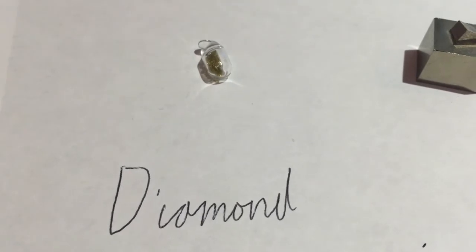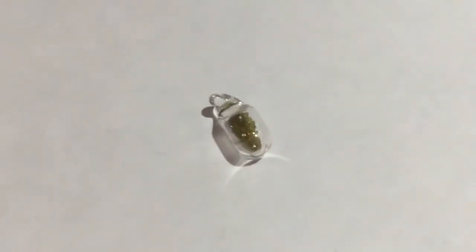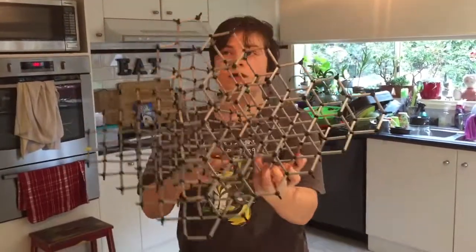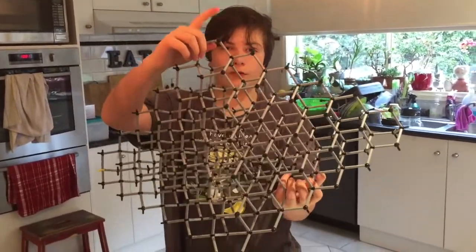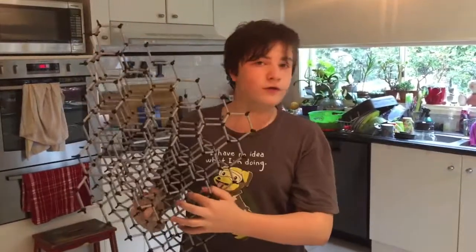So here we have lots of tiny little diamond crystals. Don't know if you can see them very well, but if you know what a diamond looks like, you know that it's normally a kind of triangular shape. Well, here we have a model of a diamond, and as you can see, it's very triangular. And it's made up of carbon, which is what this is, and this is what a diamond looks like at an atomic scale.